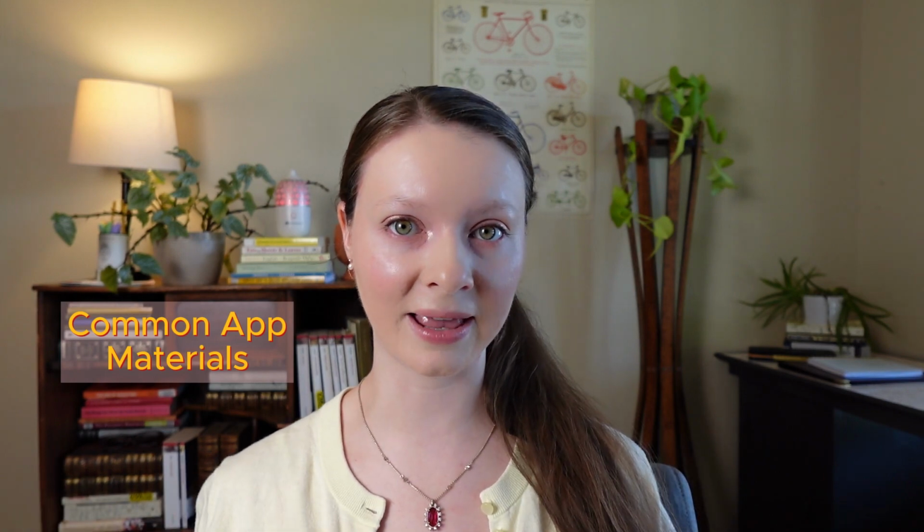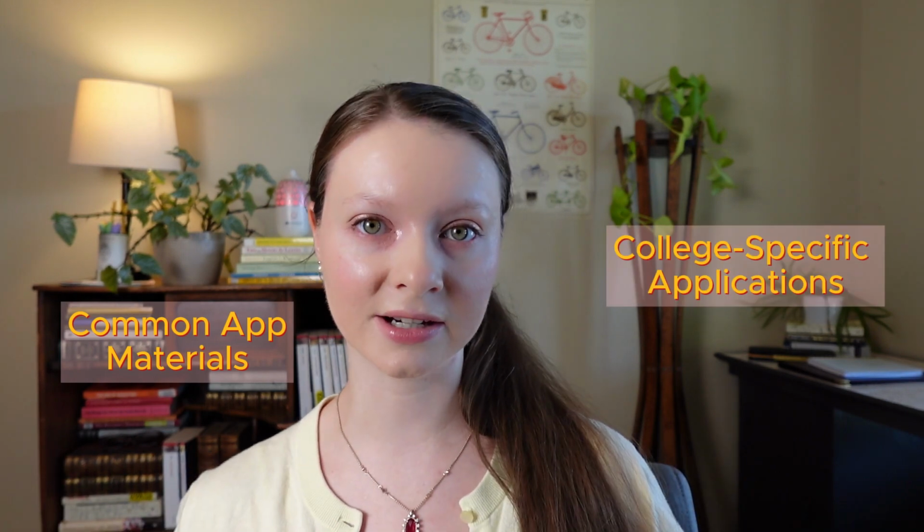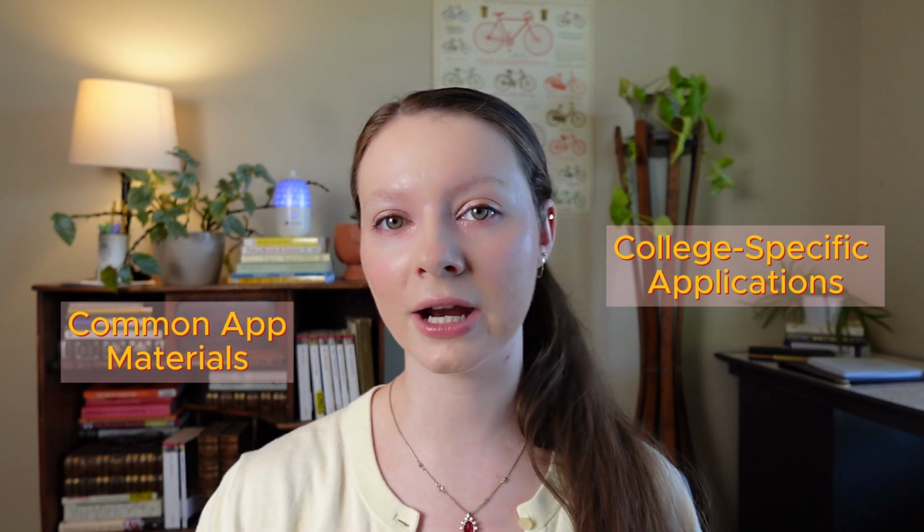Believe it or not, the Common Application is there to make your life easier. It's a standardized and centralized portal that enables you to use one application to apply to hundreds of participating schools across the country. The Common App consists of two components: Common Application Materials, which will be uniformly submitted to each school to which you're applying, and college-specific application materials, which will vary depending on where you're applying.